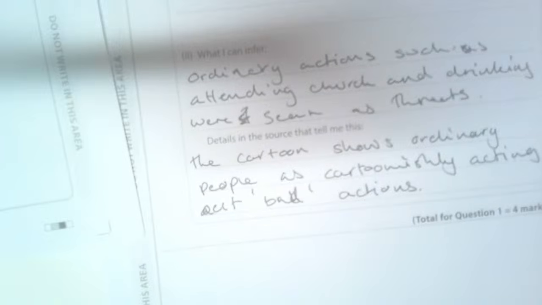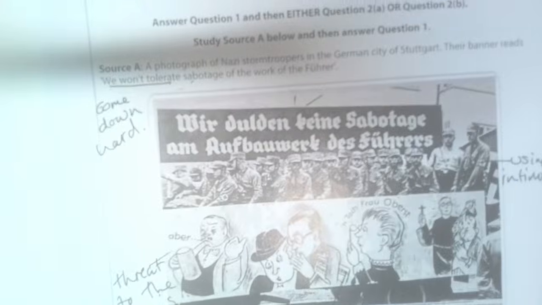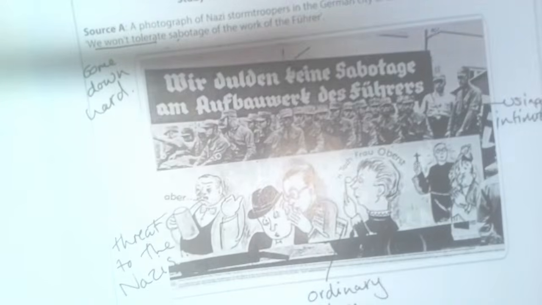Okay, so that's really straightforward. But I've used a cartoon one first because I think it's hard sometimes to use picture sources and to make inferences to go up a step, because it's easy sometimes just to regurgitate what it says. Okay, let's move on and have a look at a text source. Text sources I always think are a little bit easier.